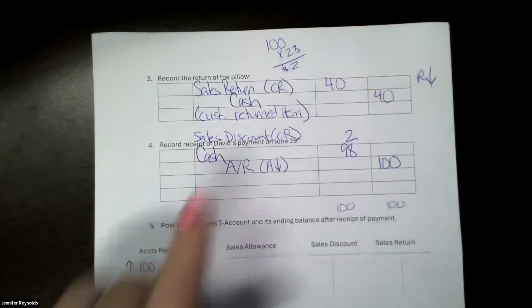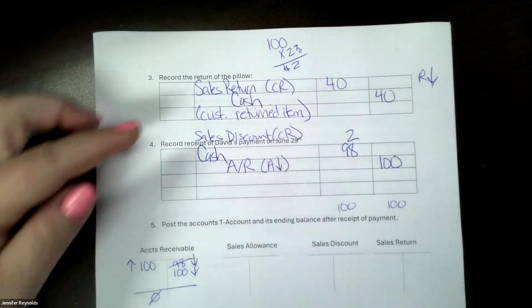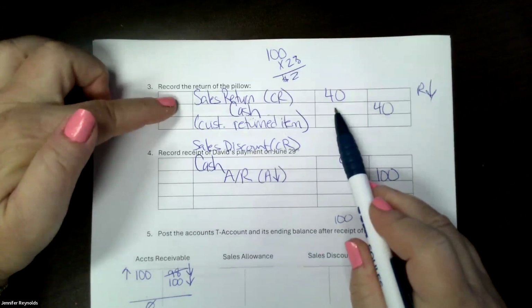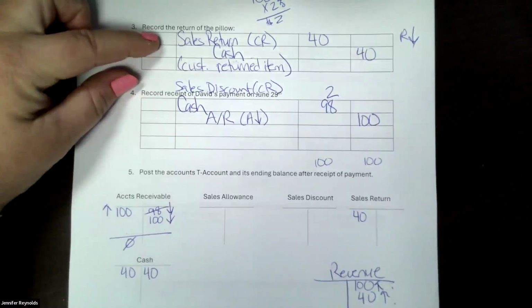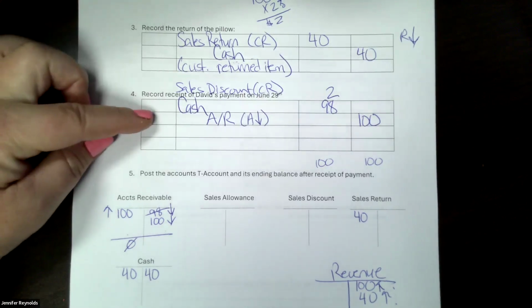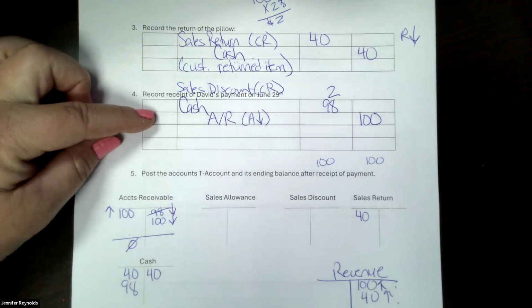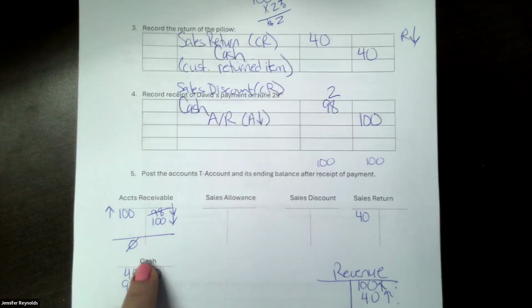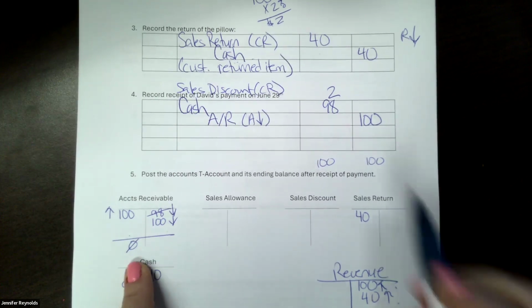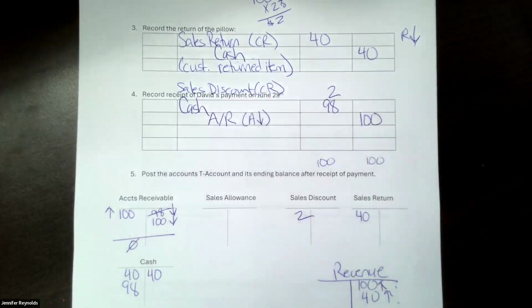All right. Then in number 3, our cash goes down by 40. Not really concerned with cash here. And our sales return has a debit of $40. Okay, there's my debit of $40 for that. Then in number 4, our cash goes up by $98 and our accounts receivable goes down by 100. We've done that. We see our zero balance there. And also we had a sales discount of $2 that was a debit.